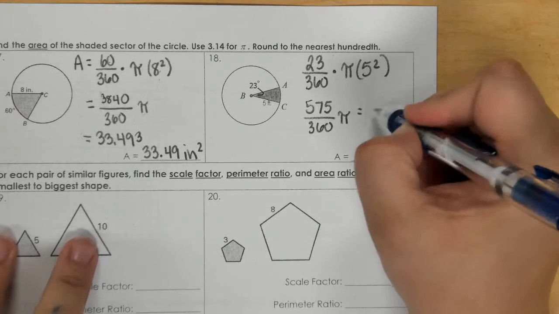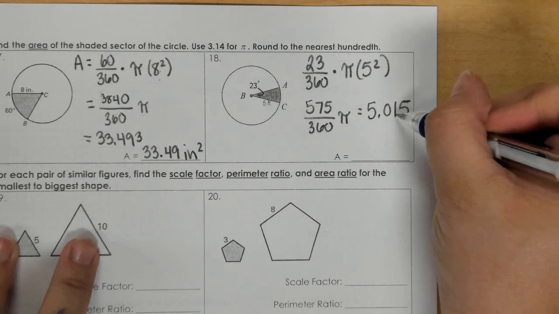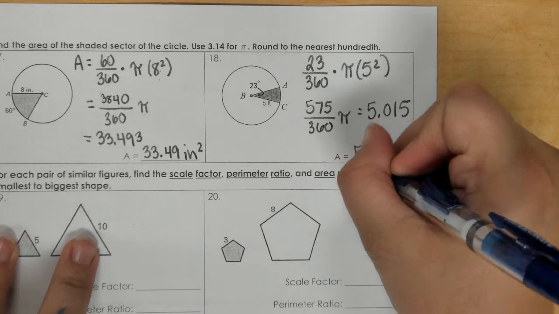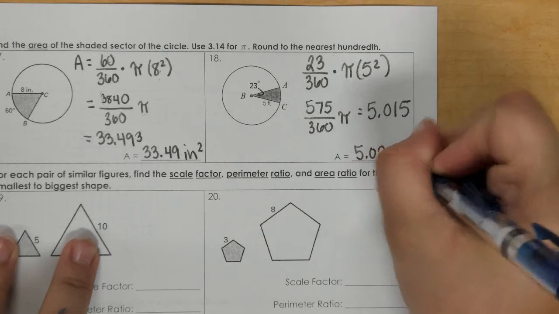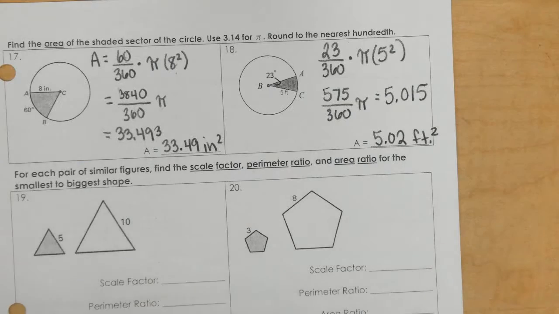So this is 5.015. The 5 makes the 1 go to a 2. So 5.02 feet squared would be the area of just that little sector, that section.